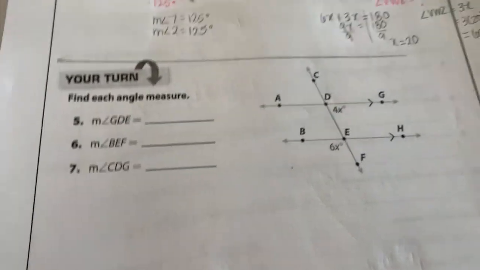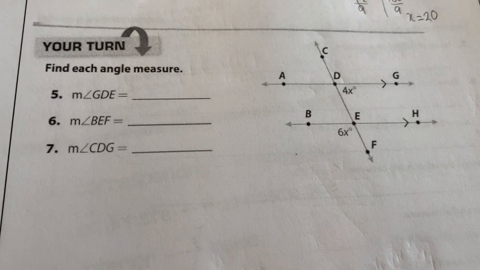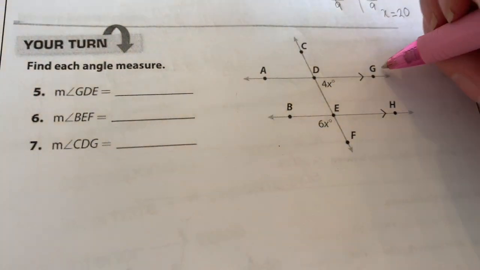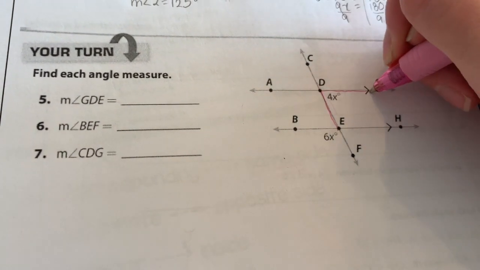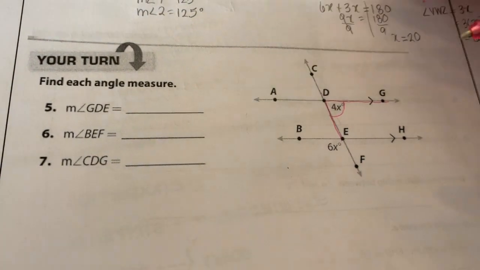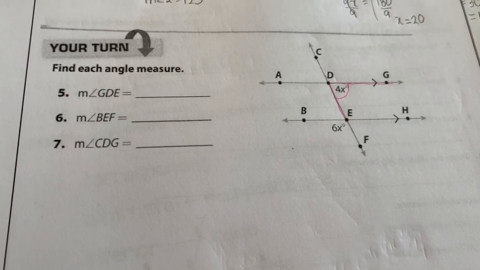So I'm gonna have you guys do the your turn. Pause, give it a shot, and unpause to check your answers. Remember, when you're starting out, you always want to look at what it is you're trying to find and then look at what else is given and try to see if the two that you're looking at have a relationship or not, okay? So go ahead and pause and then unpause to check your answers.